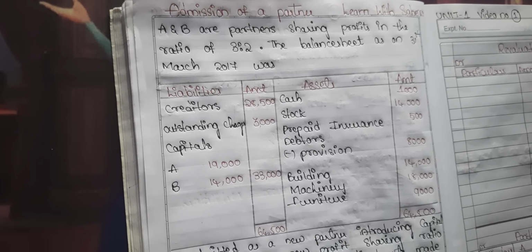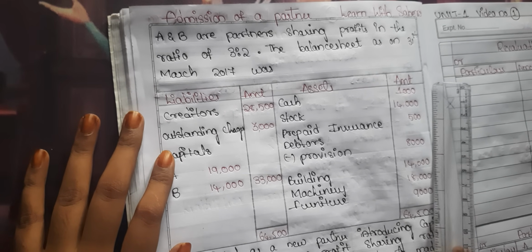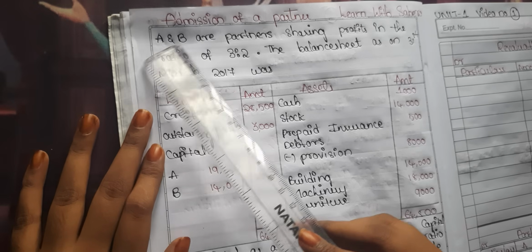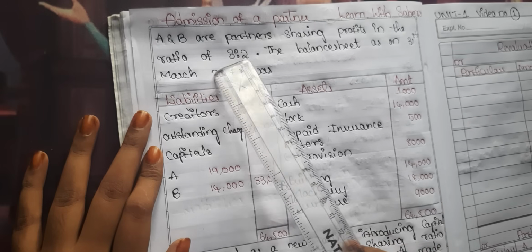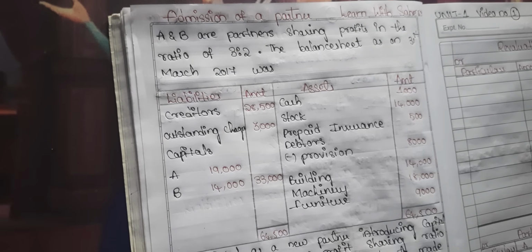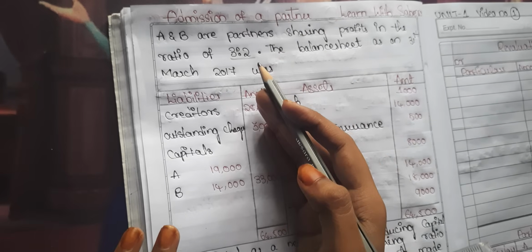So let us begin. I have already written the question here. So let us go with the question. A and B are partners sharing profits in the ratio of 3:2. This is really very important, 3:2. A and B are partners.